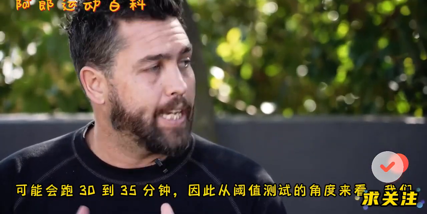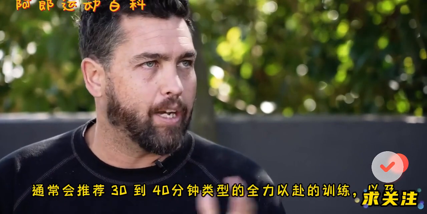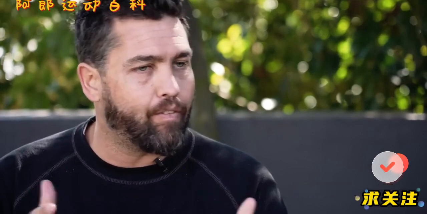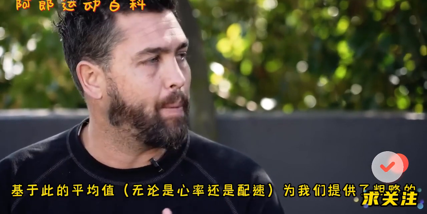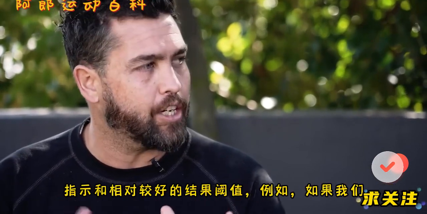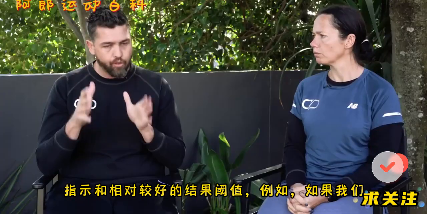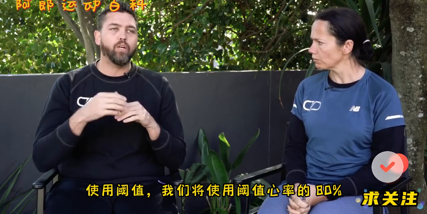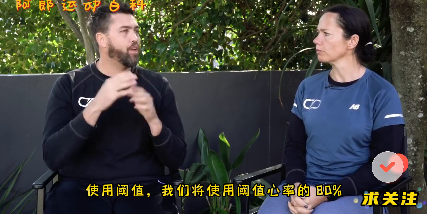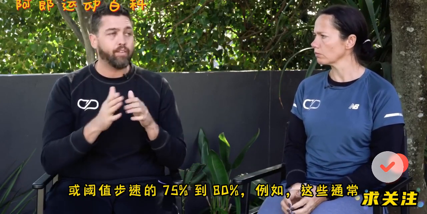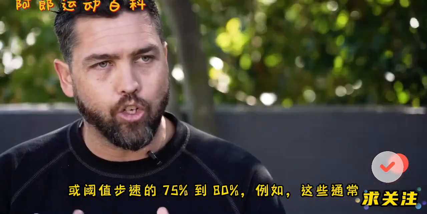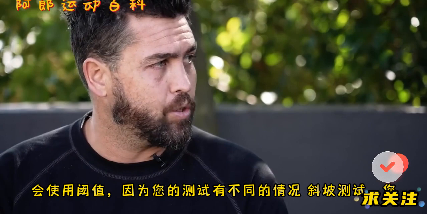So from a threshold test point of view, we generally recommend a 30 to 40 minute all-out effort, and an average value, whether that's heart rate or pace, based on that gives us a rough indication and a relatively good threshold value to work from. So if we're using threshold, for example, we'll then use 80% of threshold heart rate, or 75 to 85% of threshold pace, for example. So those would usually be using thresholds as your test.